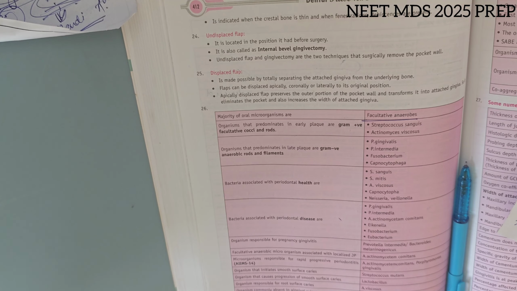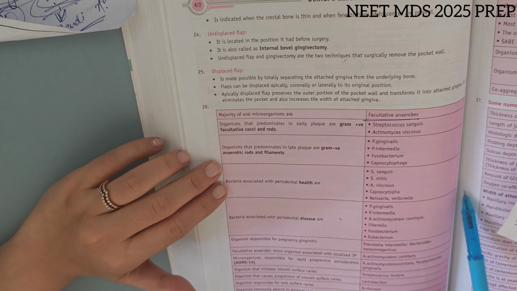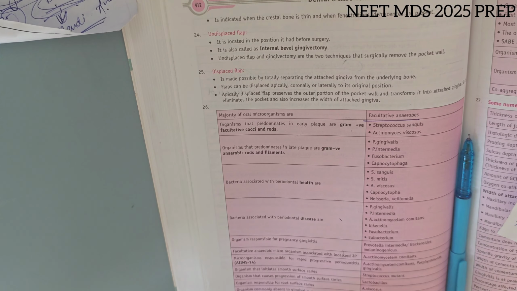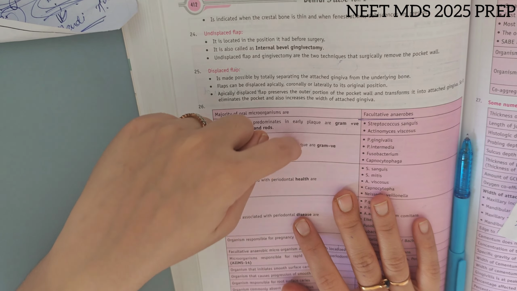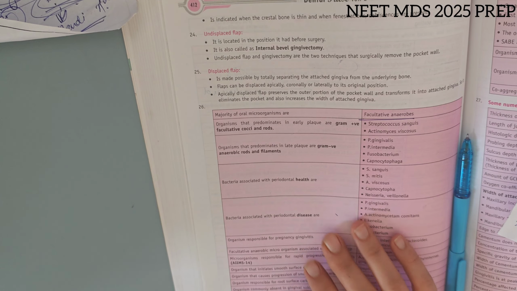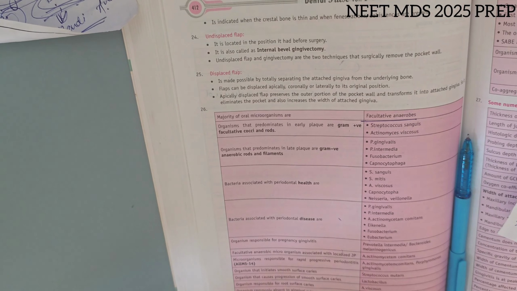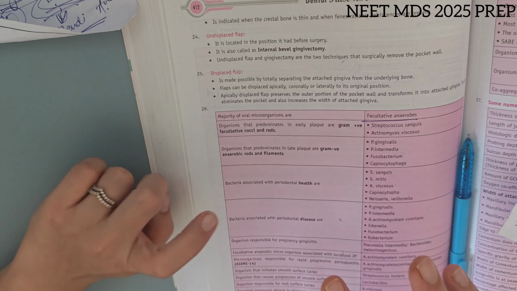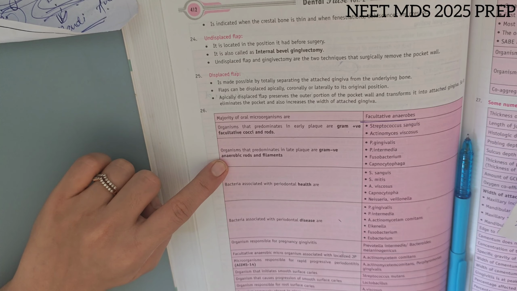The organisms that predominate in late plaque are gram-negative anaerobic rods and filaments. Early plaque gram-positive, late plaque gram-negative.